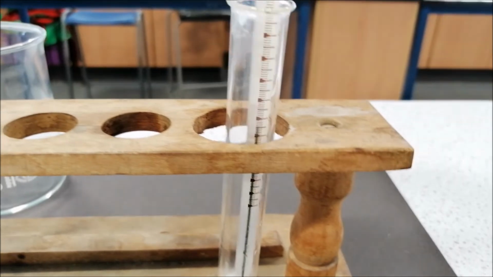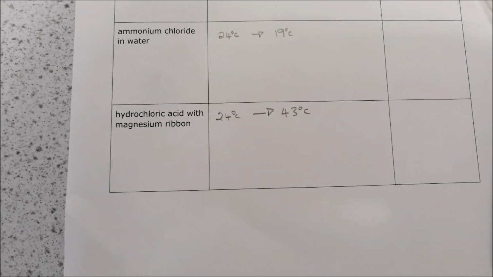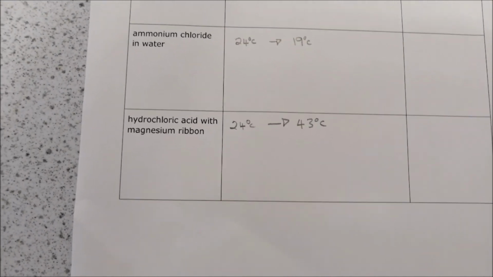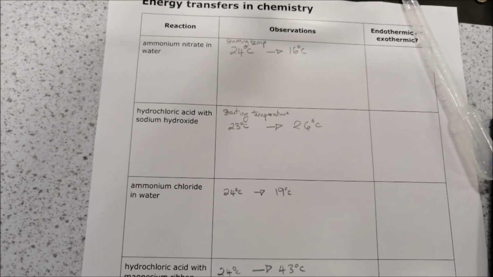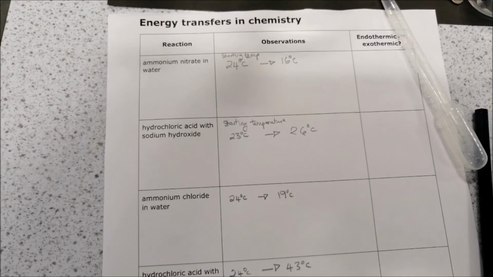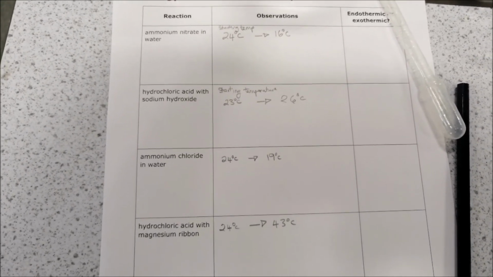So the temperature, let me just pause the video. The temperature went up to 43 degrees C. Write down your observations. If you're not sure, then just rewind the video and listen to the observations that I mentioned.